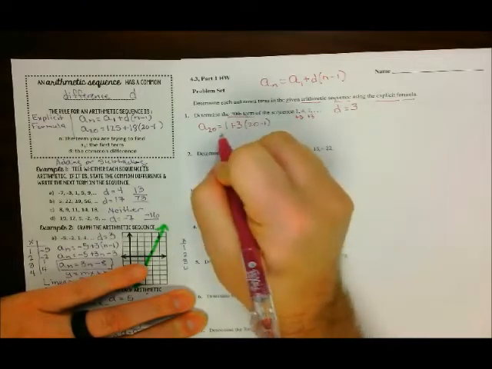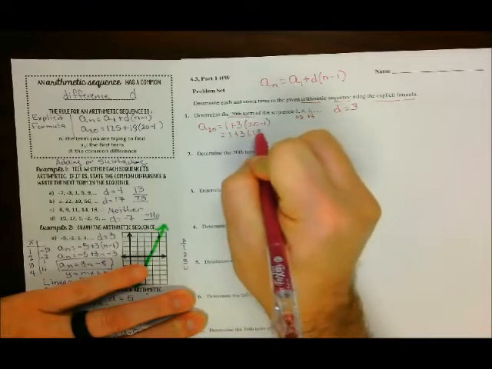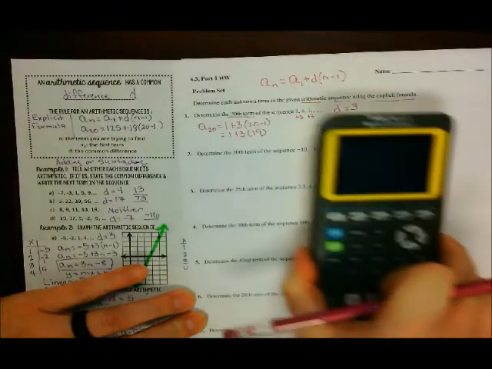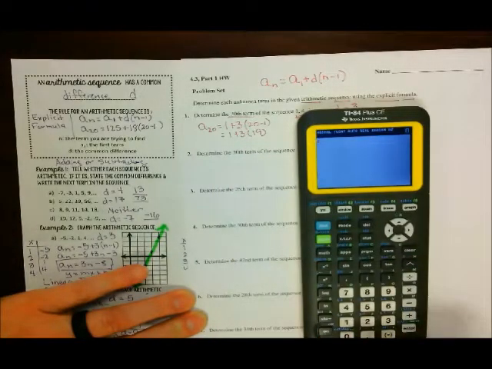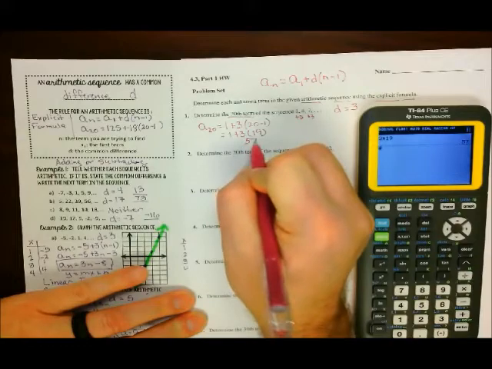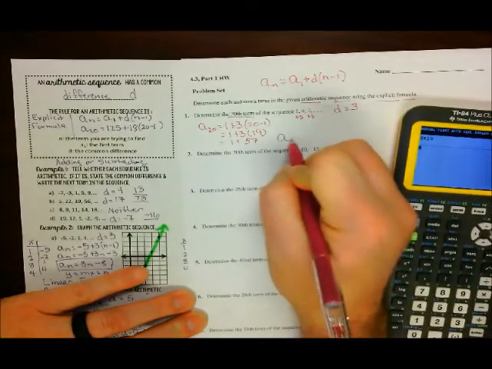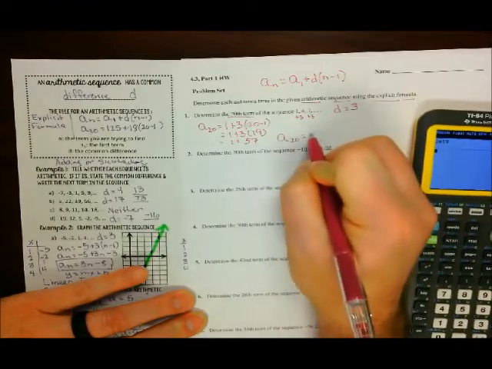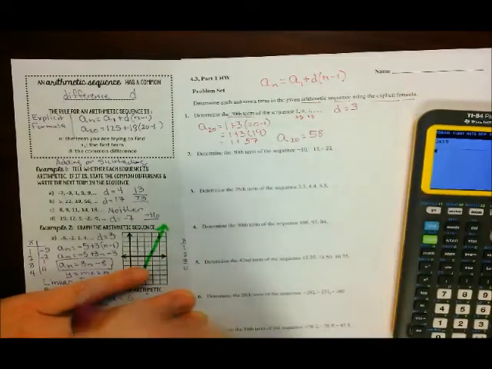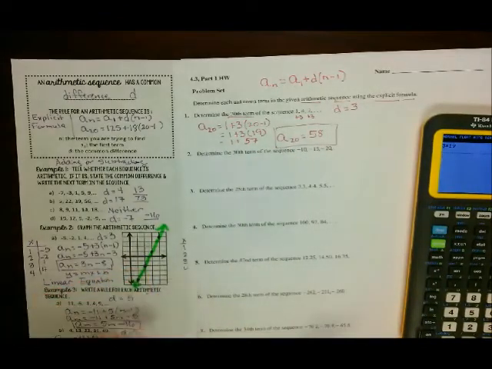When we simplify this, we're going to get 1 plus 3 times 19, and from here we can just use our calculator. 3 times 19 is 57, so this would be 57 plus 1, so we know that the 20th term in this sequence is going to equal 58, okay?